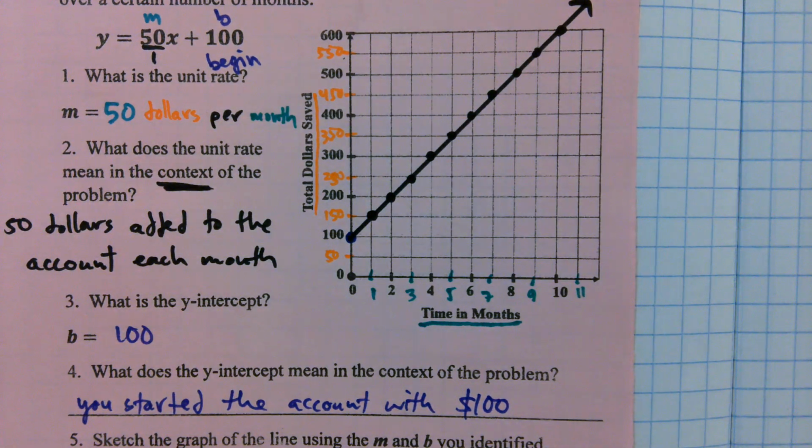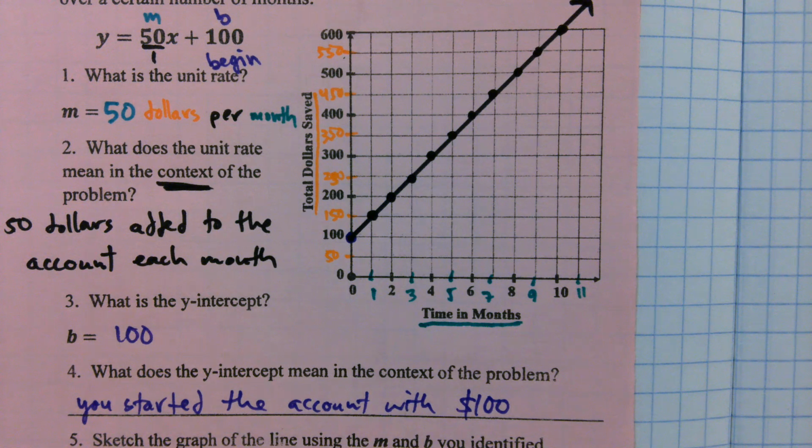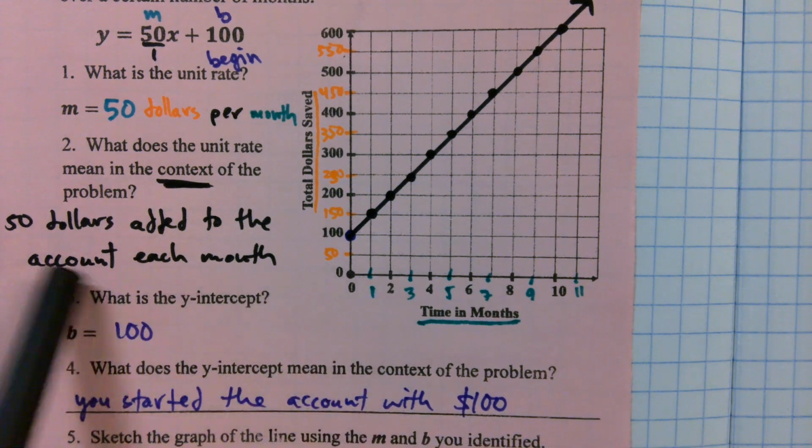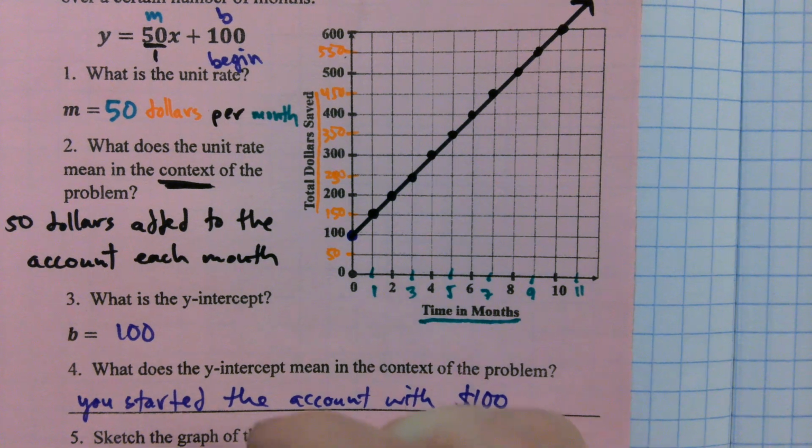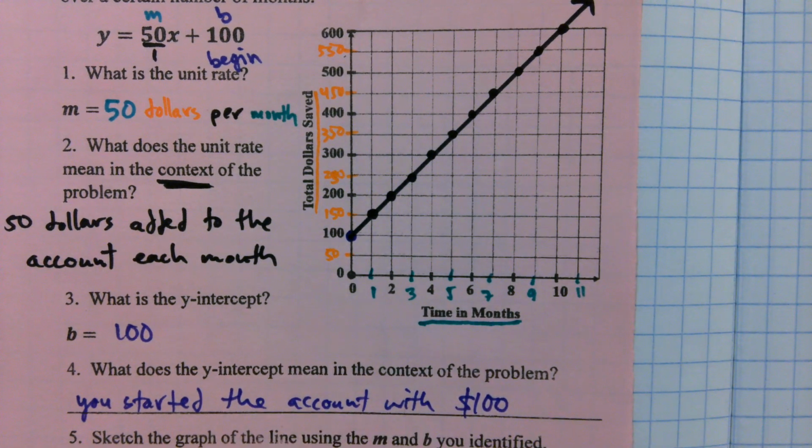Now, what do we notice about this graph that's different than the graphs we saw in worksheet 10? What's different? It doesn't go past what? It doesn't go past the origin. That's right. We're only looking at the first quadrant. Why are we only looking at the first quadrant here? Yeah, Cedric. Because we can't have negative money. Exactly right. We can't have negative months. We can't have negative money. You started the account with 100 and you're only putting money in. In the real world you might be able to, but not in this problem.